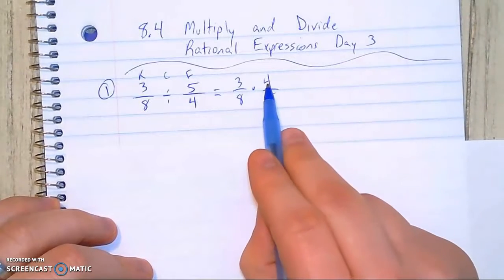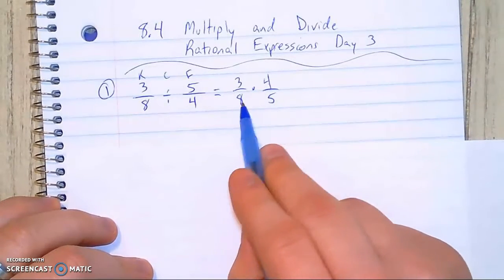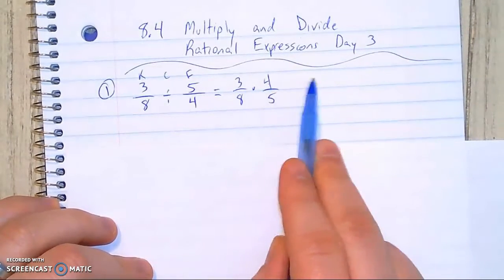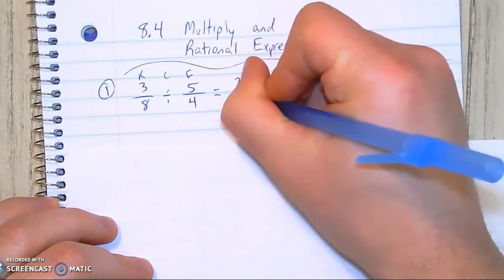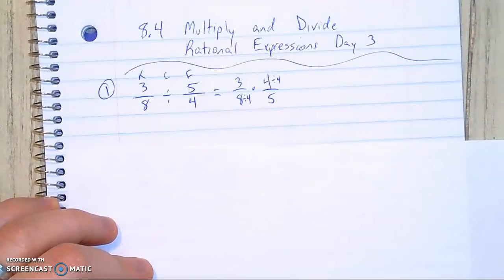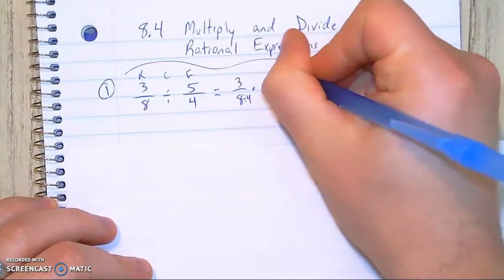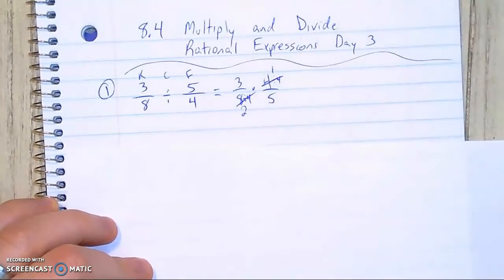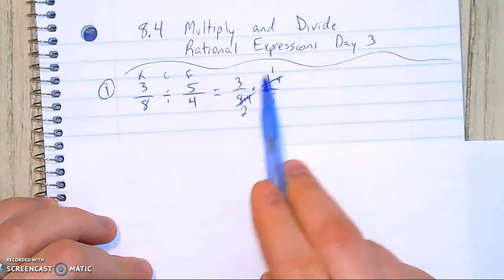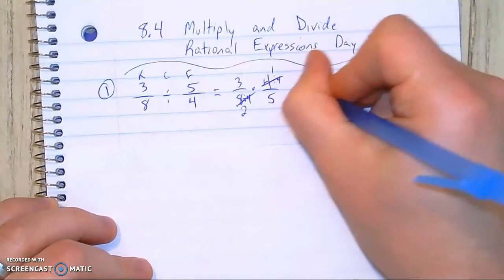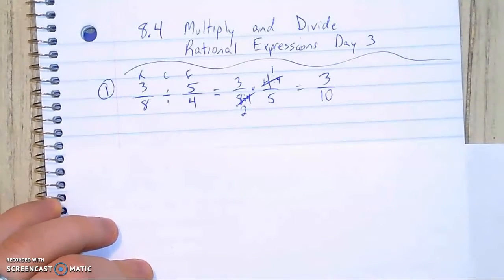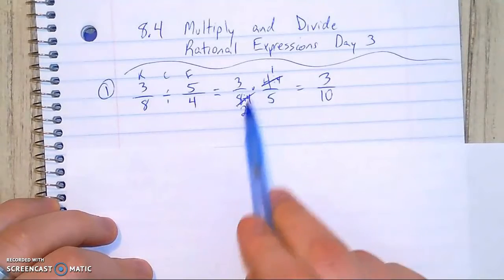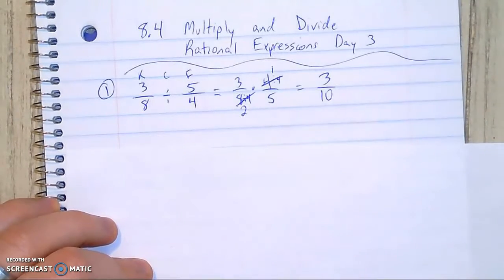Here I do see an opportunity to cancel before I multiply. So I could multiply and get 12 on top and then 40 in the bottom, or I see that the 4 and the 8 can cancel each other, both divisible by 4. I get a 1 up here, I get a 2 down there. So now I can multiply my new factored numbers. 3 times 1 is 3. And 2 times 5 is 10, and there's the answer, 3/10. Same thing we would have gotten before. If we didn't do that, we would have gotten 12 over 40, and 3/10 is equivalent.